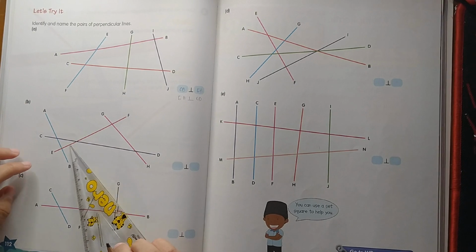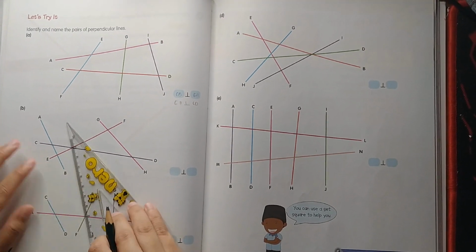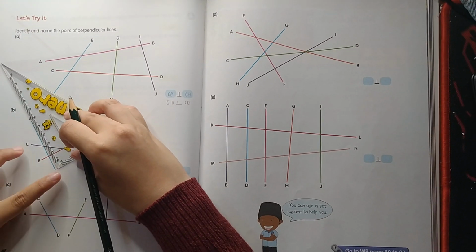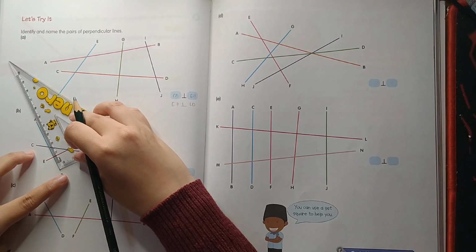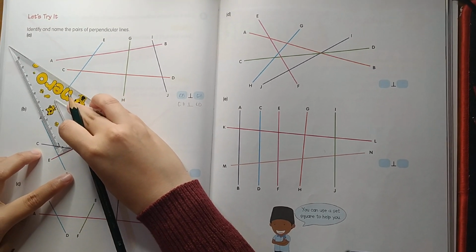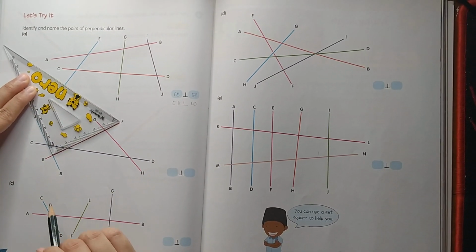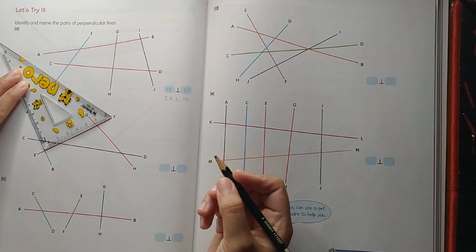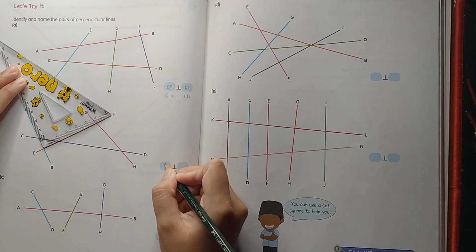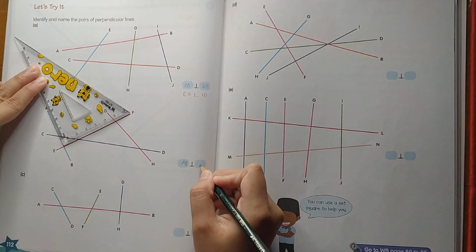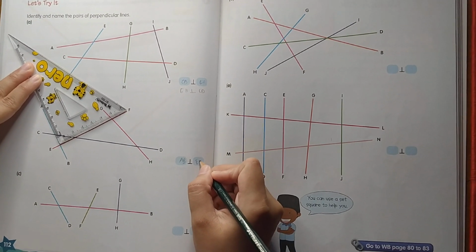Now B. Let's try from A, like this. Good. AB perpendicular to EF. You can write AB perpendicular to EF.